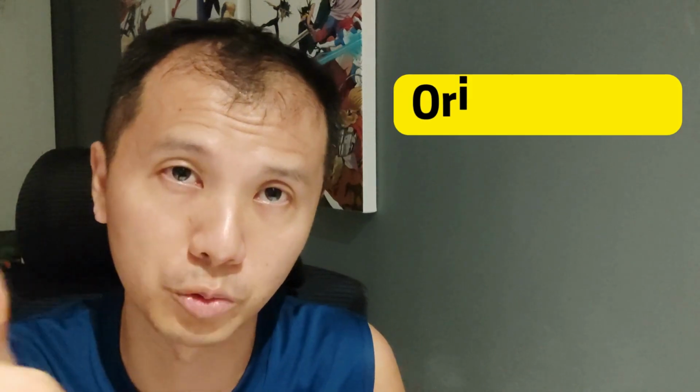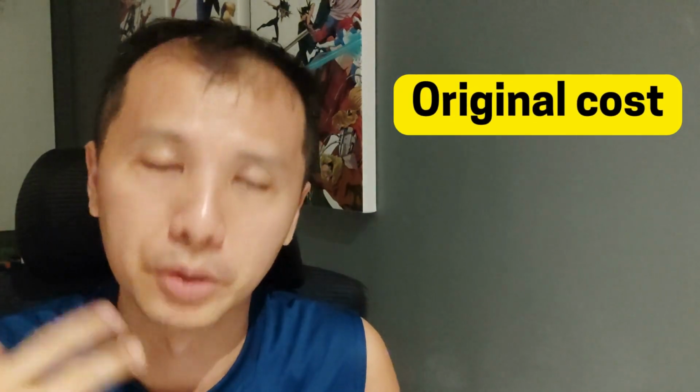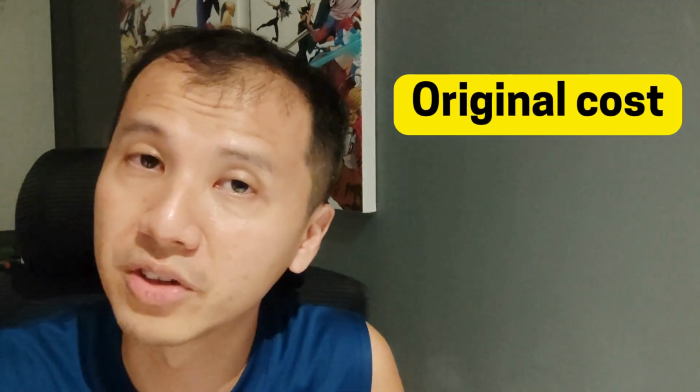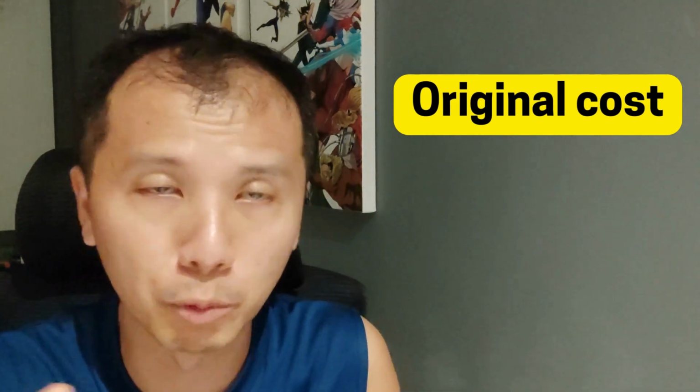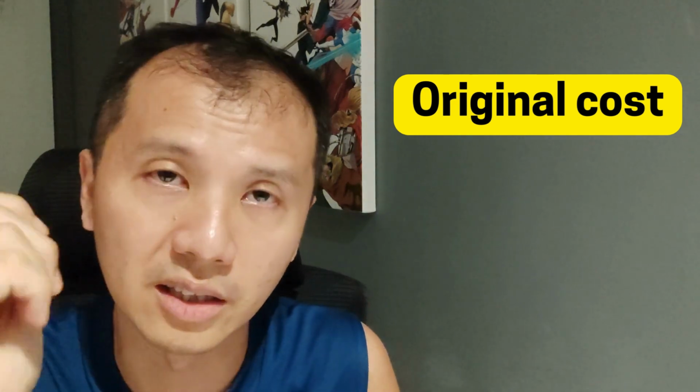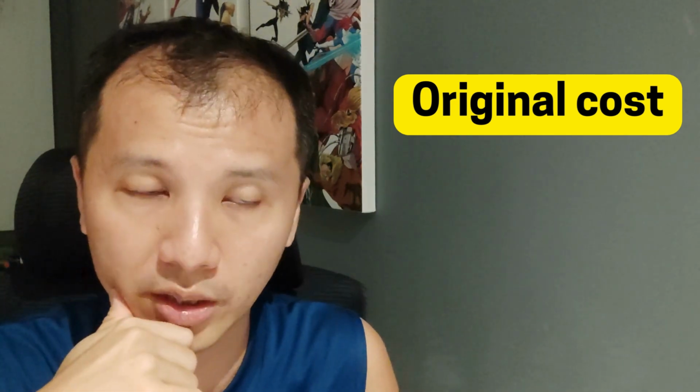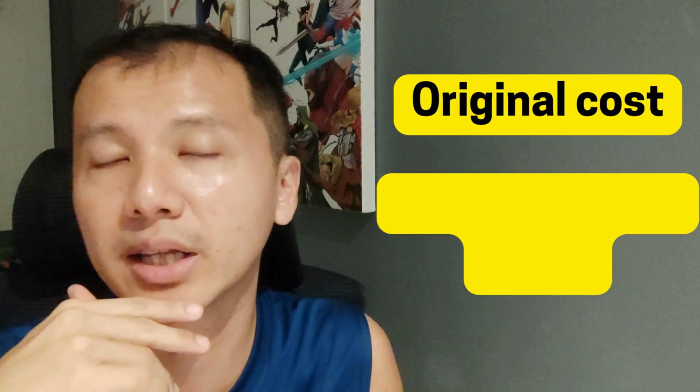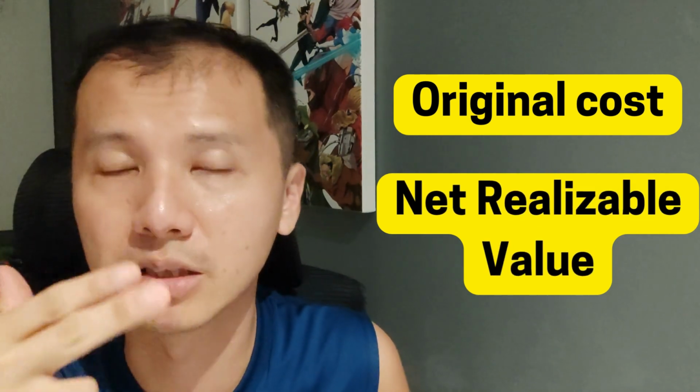For accounting, there are a couple of ways to value or measure your inventory. Number one, of course, is cost, which is exactly what I mentioned earlier: purchase price, shipping fees, taxes, grading fees, everything, whatever money you put into getting the card in your hand. The second one is what we call net realizable value, or in this case, the market value of the card.